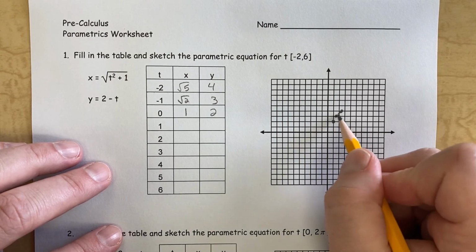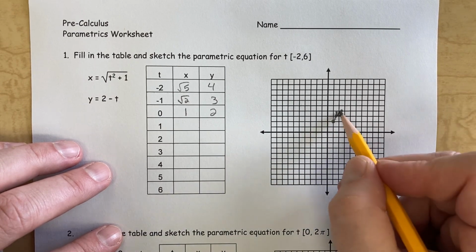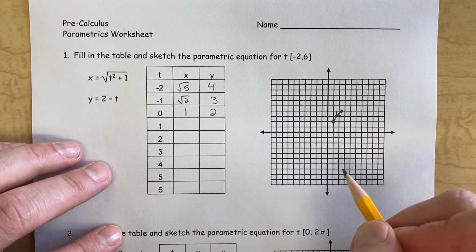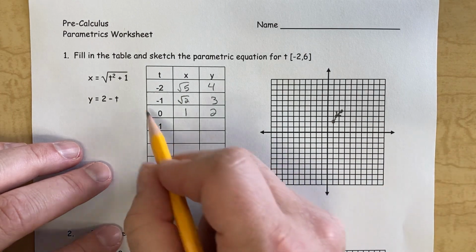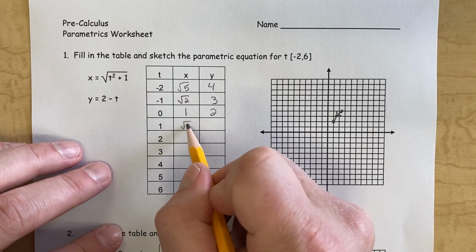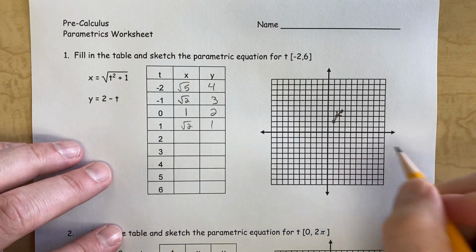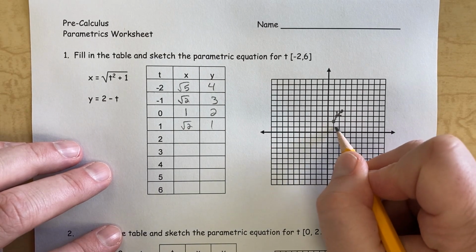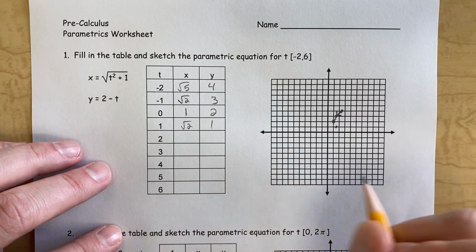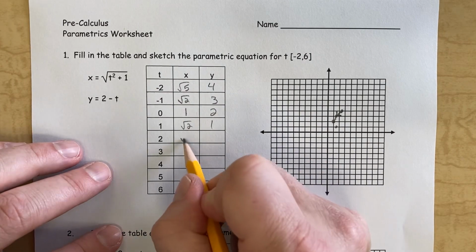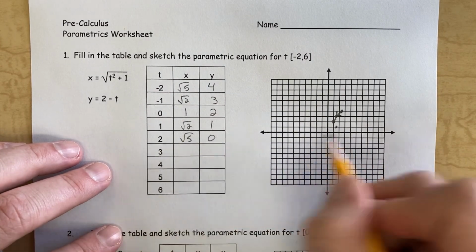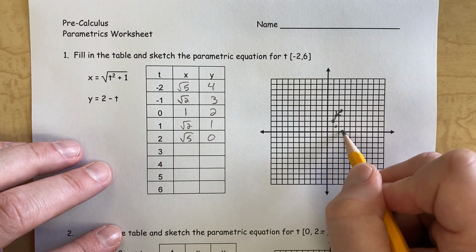Okay, so we're moving in this direction, and I want to indicate that, so I'm going to put an arrow here to let people know that we started up here and we're moving in this way. Okay, if we put 1 in, we're going to get square root of 2 again, but we're going to get 1 for that. So now we've come back to the x value, but we're down here. If I put 2 in, I'm going to get square root of 5 and 0. So now I'm back to this value, but at 0.